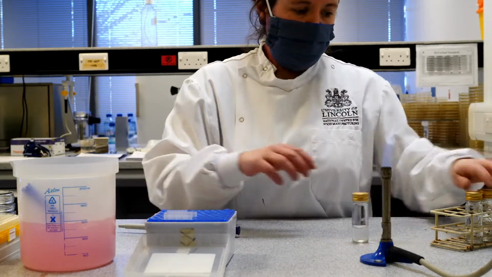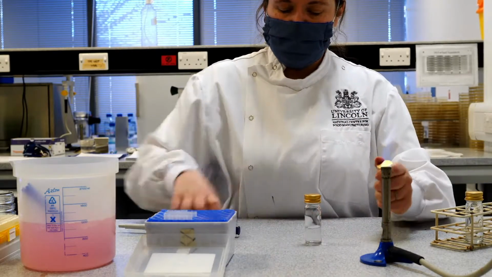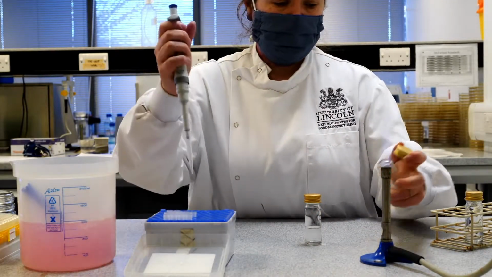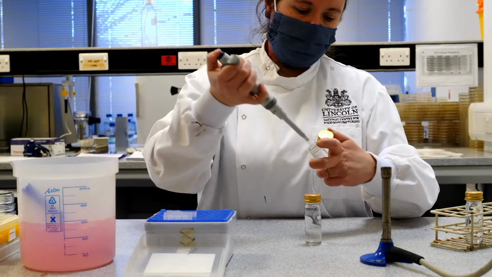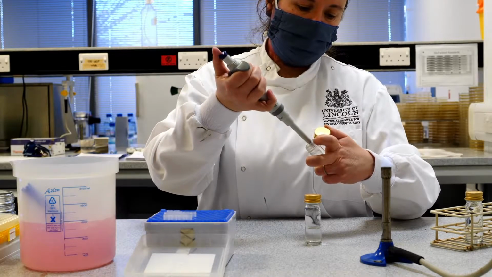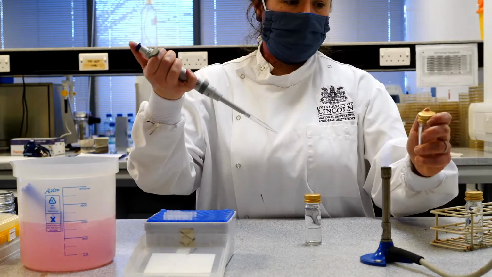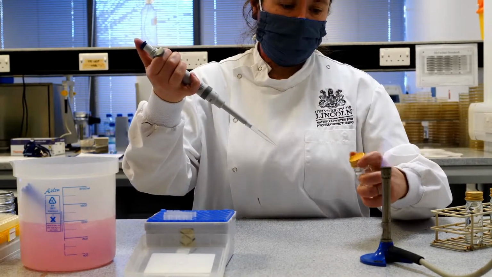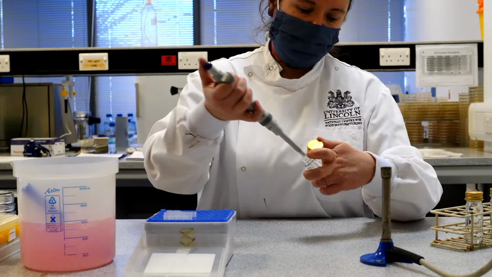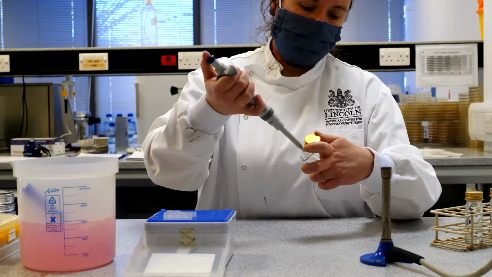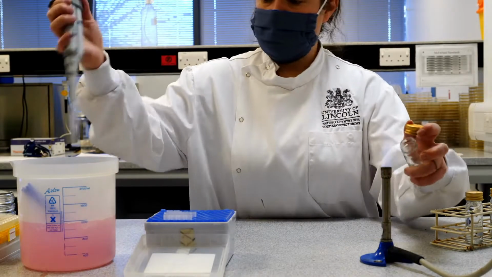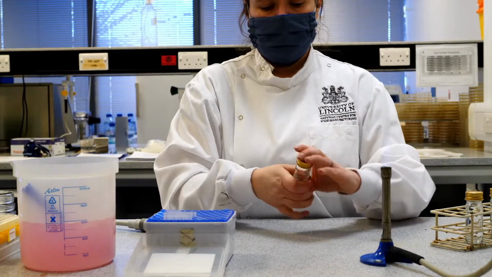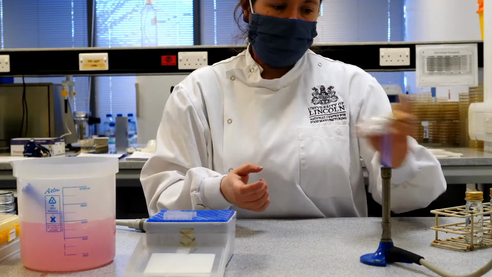So now what we can do is just continue that series down, and I'm going to keep going until I reach a final dilution of 10 to the minus 5. And that, I'm sure, will be enough of a dilution to make sure that I can count and visualise all the organisms that are present in my sample. So transfer the liquid, give it a good shake.